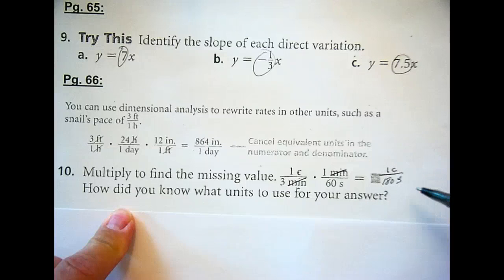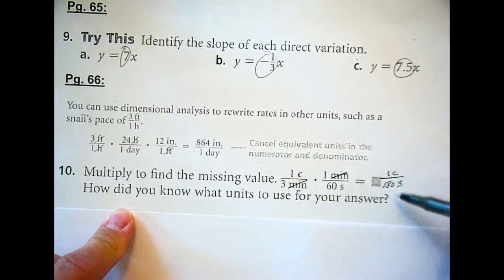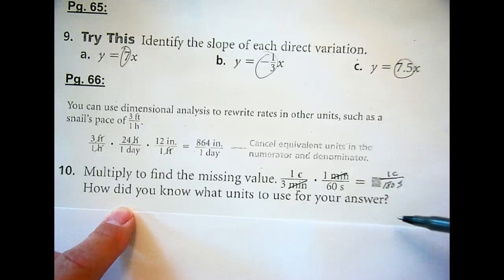So maybe it's like milk. How many cups of milk can you drink? Well, I can drink 1 cup of milk in 180 seconds. All right. You shouldn't start guzzling milk. That's not good for you.